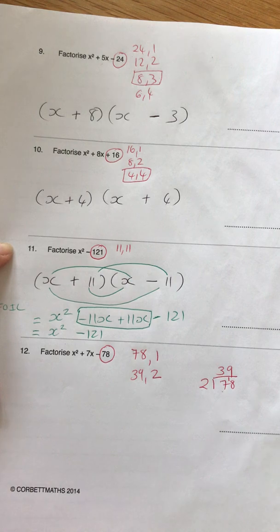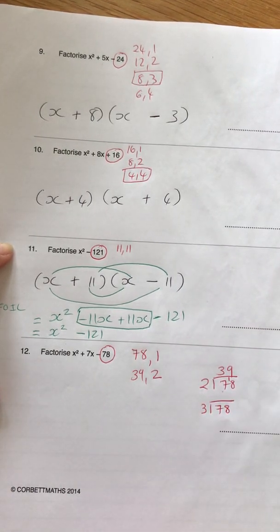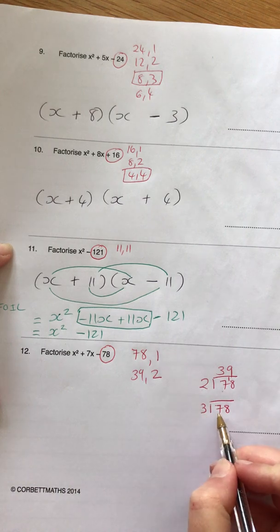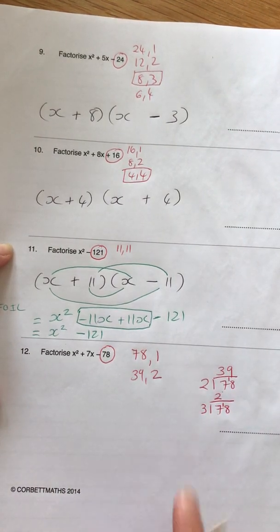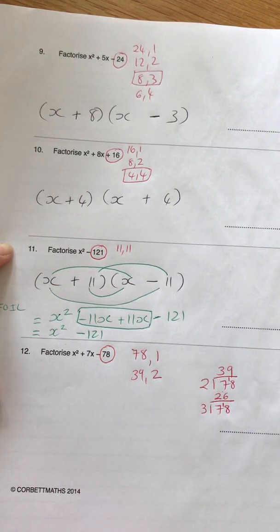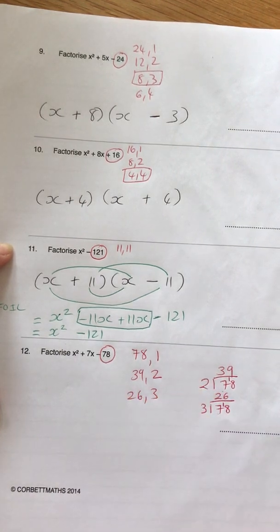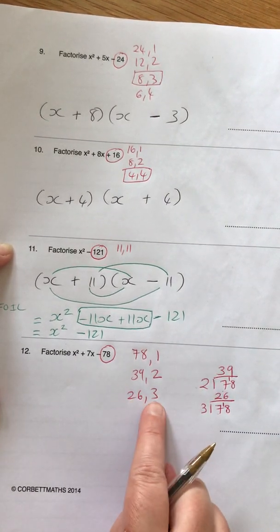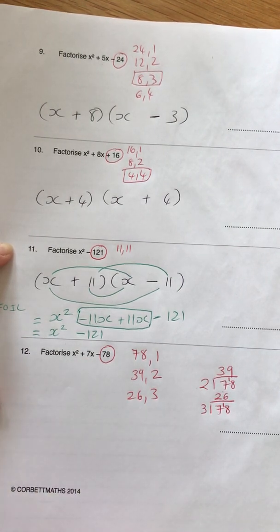Is 3 going to go into 78? And lots of you have asked me that. If you're not sure, you're going to have to try one of these, okay? So 3 goes into 7. Well, that goes twice, and I would have 1 left over. 3 into 18 goes 6 times. So actually, yes, it does go in, okay? So you're going to have 26 and 3. Again, 26 and 3 are not close enough together to give me a difference of 7. We're going to have to keep going, okay?